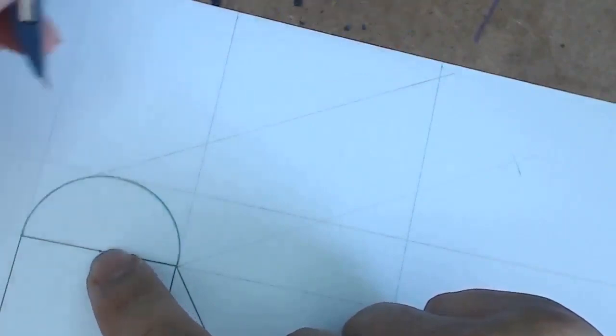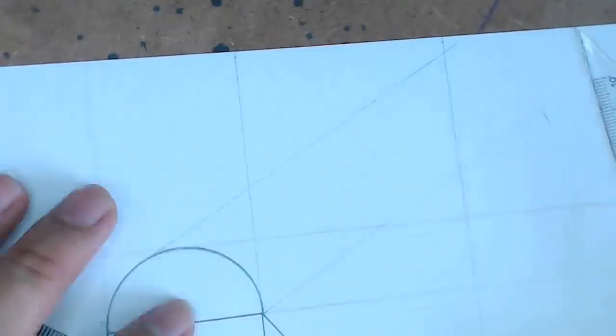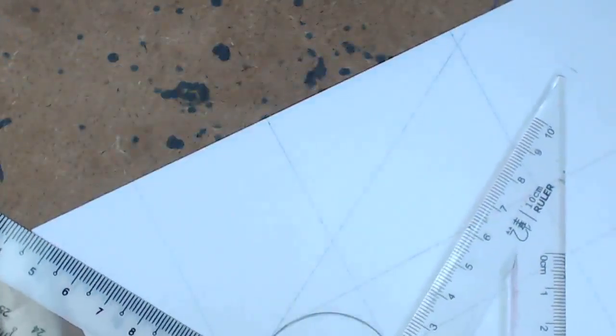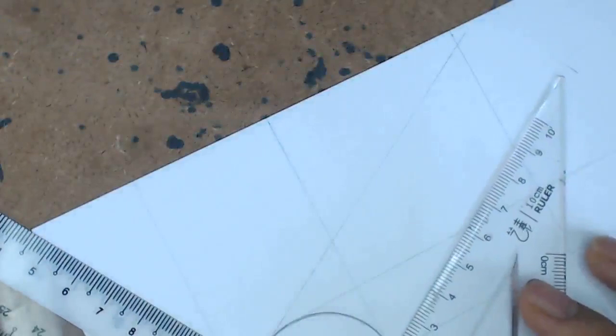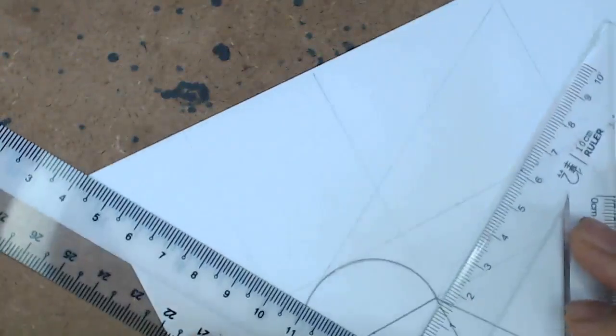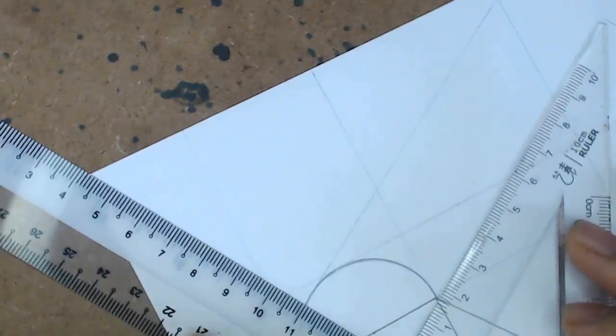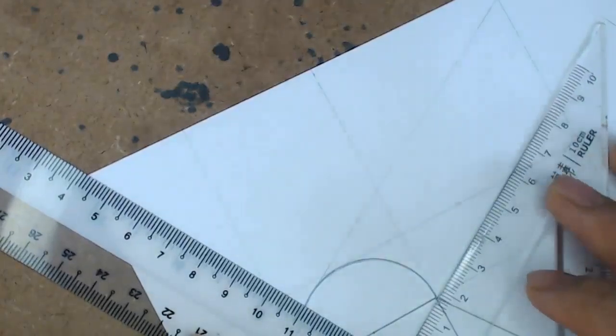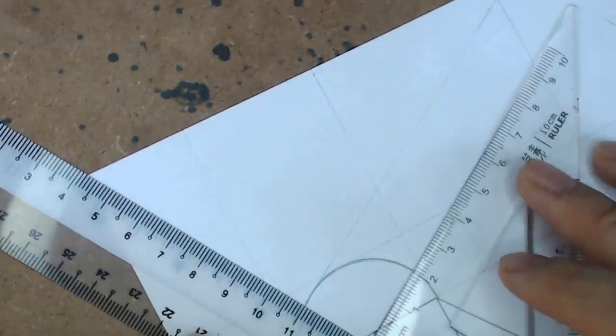Do you see this circle, center of circle here? Also, we need to transfer the center. Again, we're going to place the ruler back and bring it close to the center of the circle.